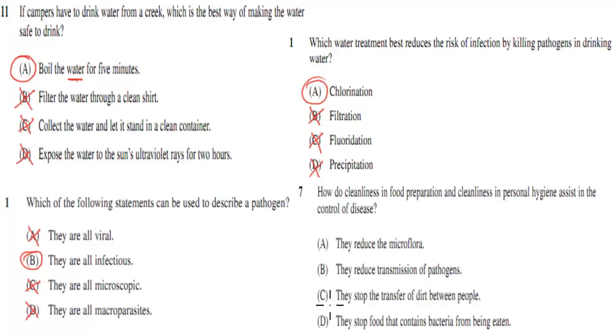In this case, we've got it reduces transmission of pathogens. Remember, transmission means going from one place to the next. Reducing microflora is not correct. They stop the dirt, no, that's completely random. And the last one is also incorrect because personal hygiene doesn't stop people from contaminating. There will be some actual food that contains bacteria. So just using cleanliness and good hygiene doesn't mean you completely reduce it, but it does mean that you do reduce it somewhat. So the reduction of transmission of pathogens is the correct answer.